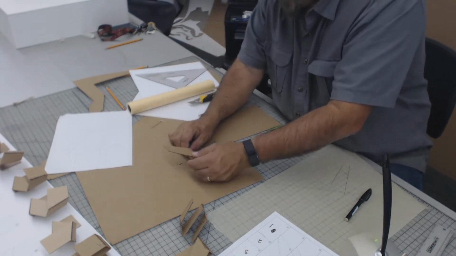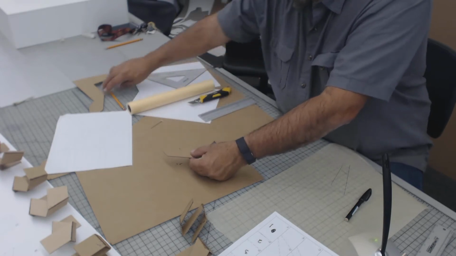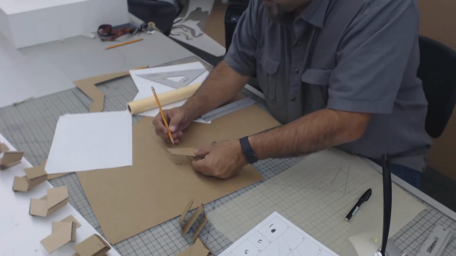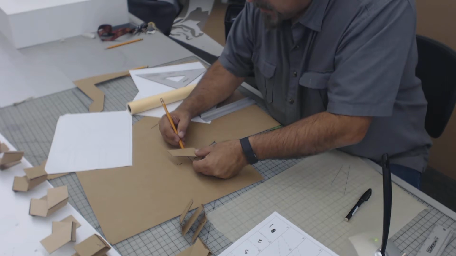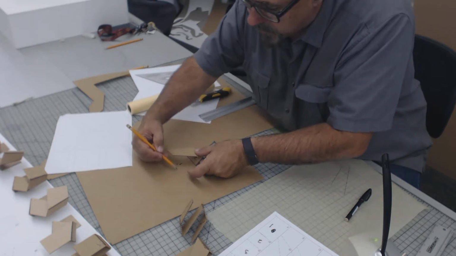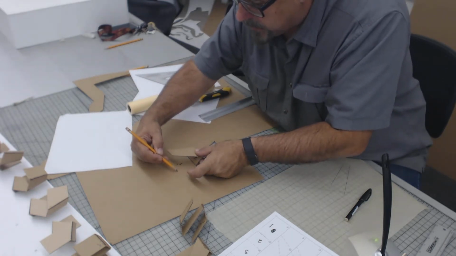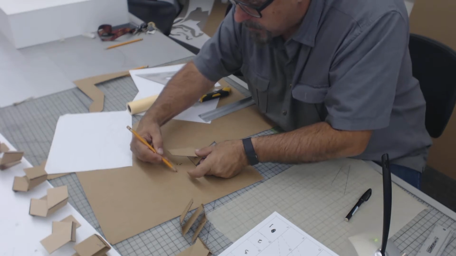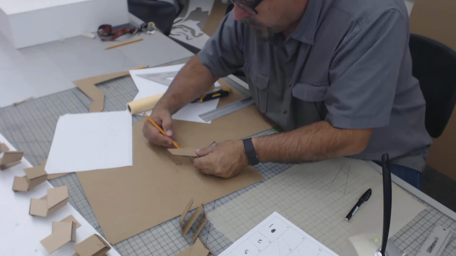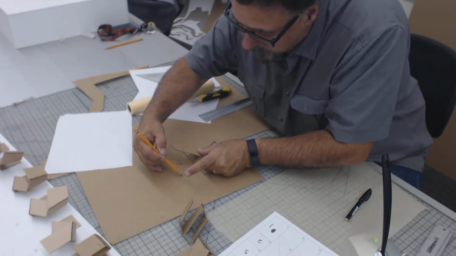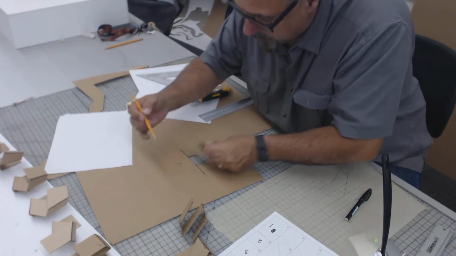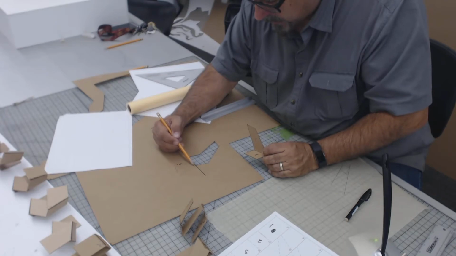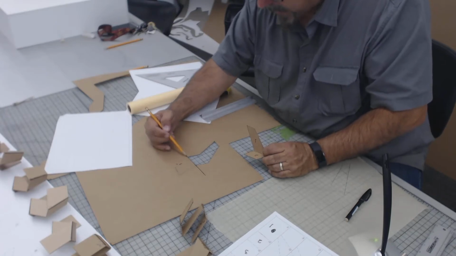Okay, so what I'm going to do is, utilizing that piece folded over, I'm going to kind of create, I'm trying to create this element that comes out sort of like that.